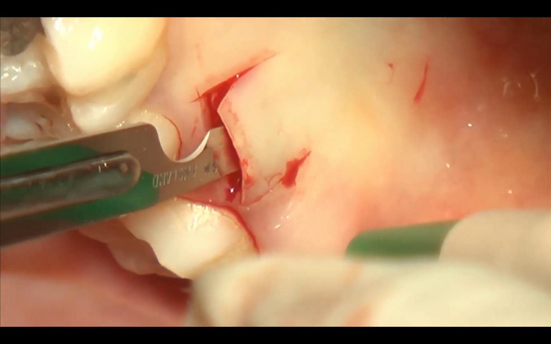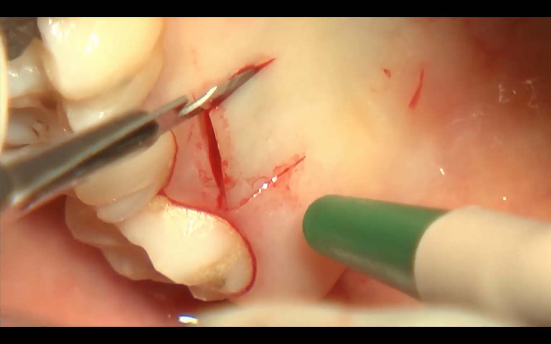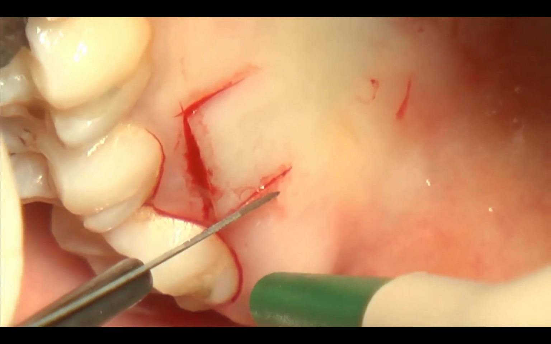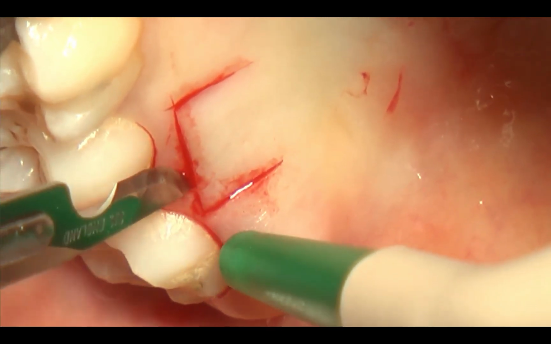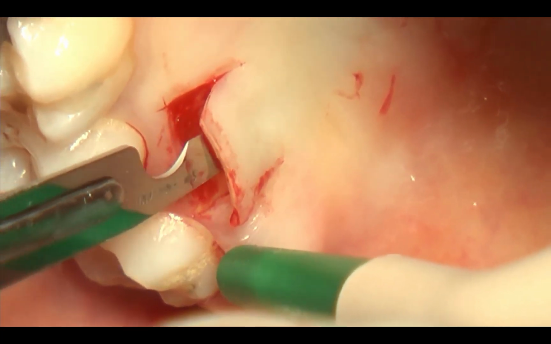Now we reach the distal vertical releasing incision and we want to give the graft the same thickness. Now I increase the depth of the incision distal in order to elevate also the distal vertical releasing incision like the mesial.